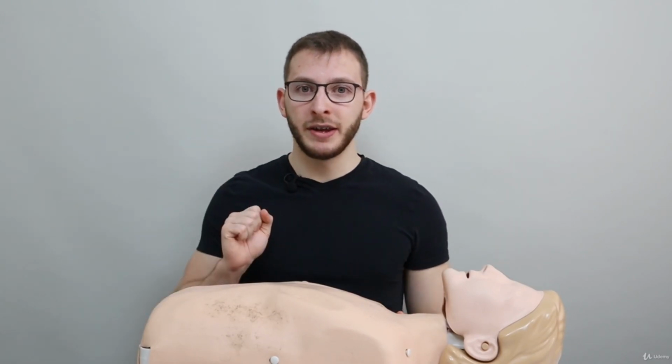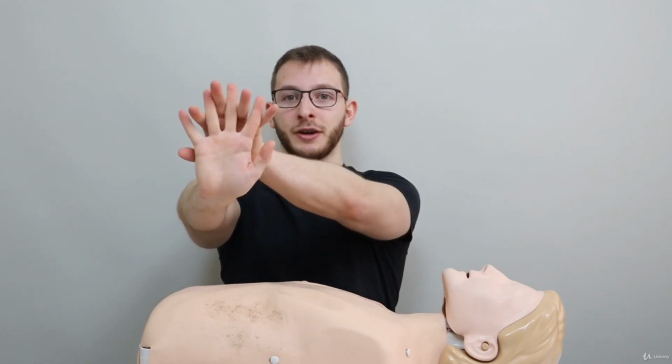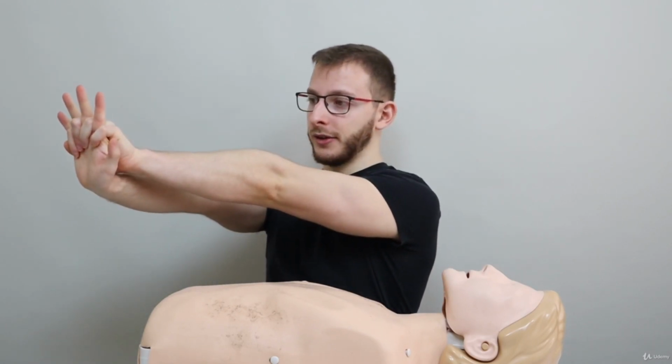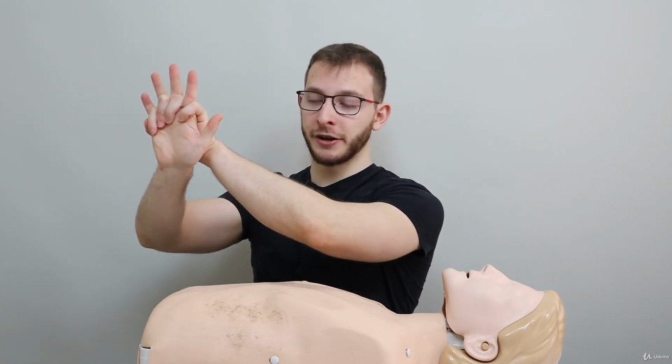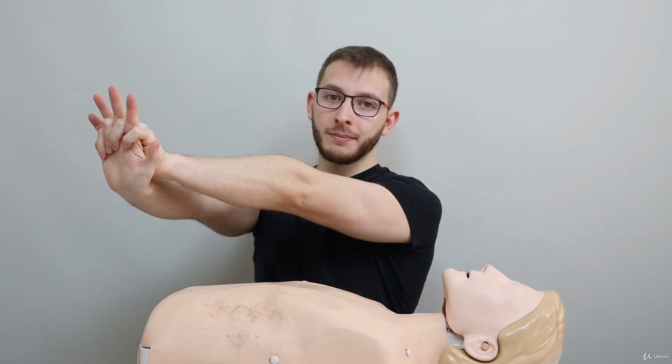Now let's learn how to perform chest compressions. First thing you want to do is take your strong hand and make a stop sign. Then you want to take your weaker hand and wrap it around. And now you have this position. Make sure that your elbows are locked. Now make sure that you always perform CPR with the lower part of your palm. You don't want to perform it with the upper part.